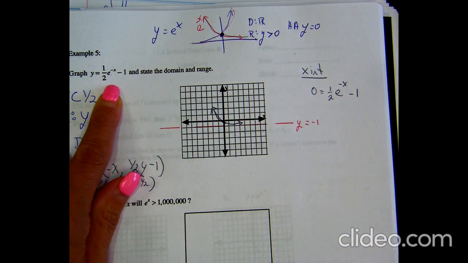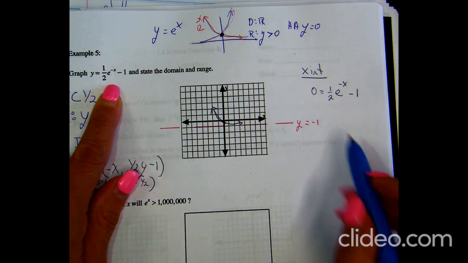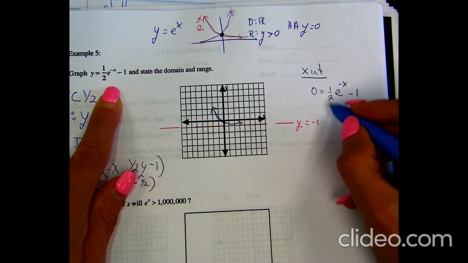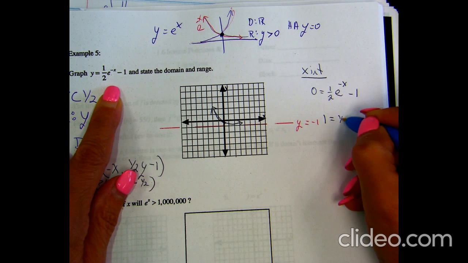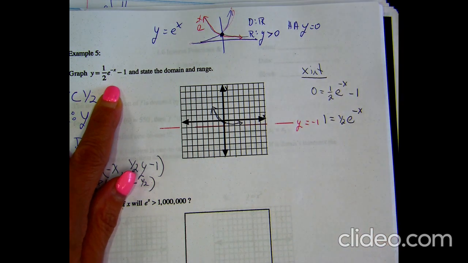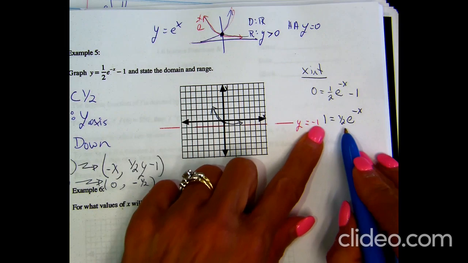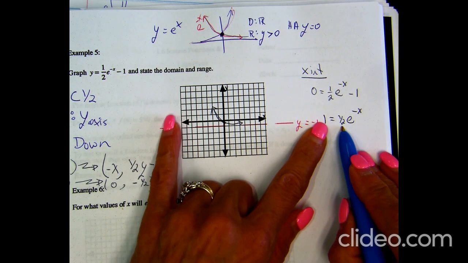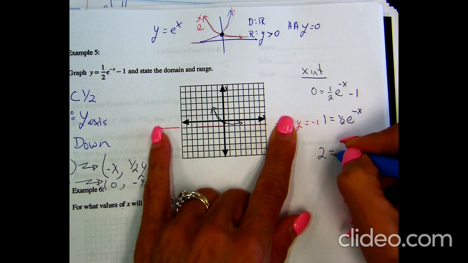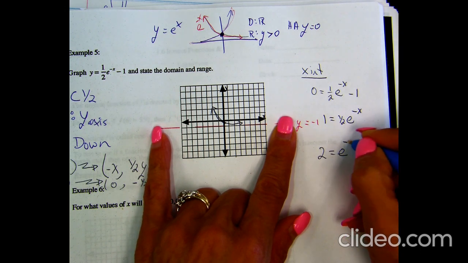Okay, you substituted 0 in for y, and now you want to isolate your exponential. So we're going to add 1 to both sides. Now what are we going to do? We're going to multiply both sides by 2. You were saying divide by 1/2, same as multiplying by 2. So I get 2 is equal to e to the minus x.